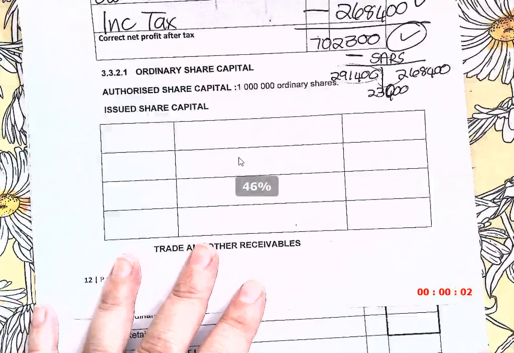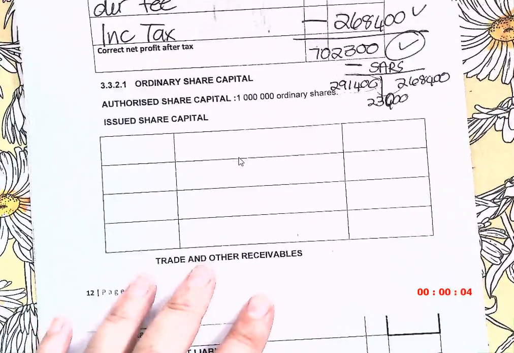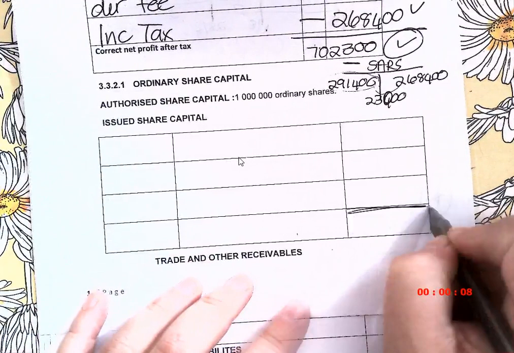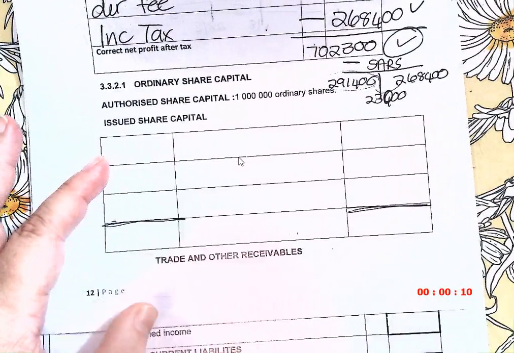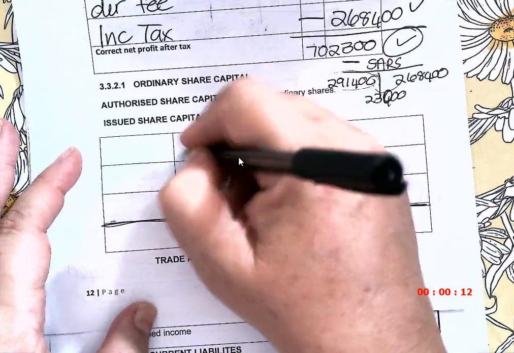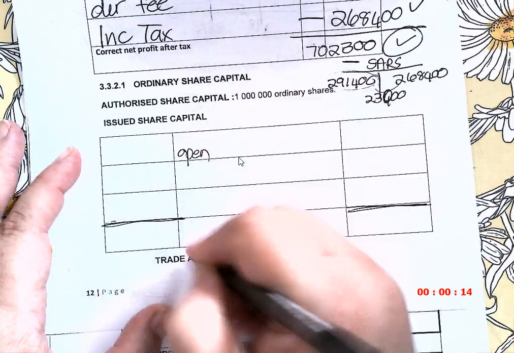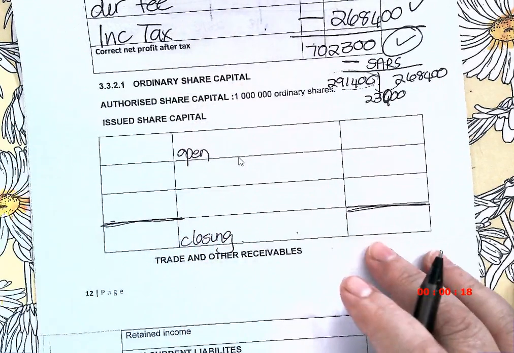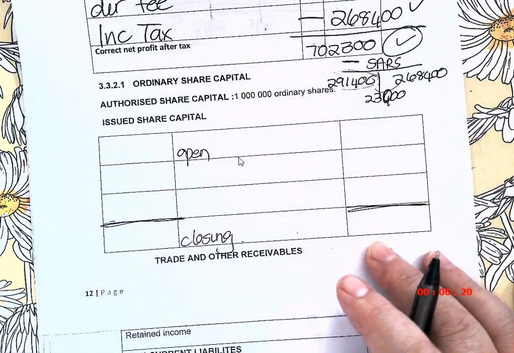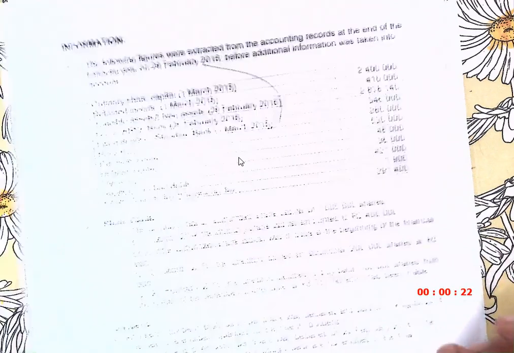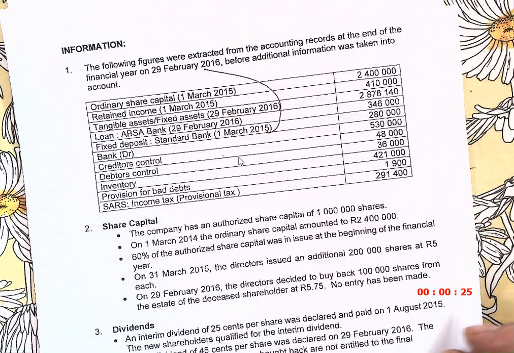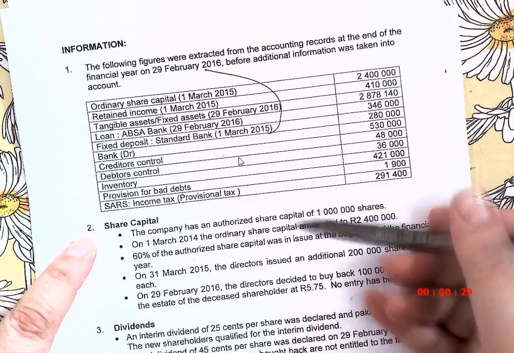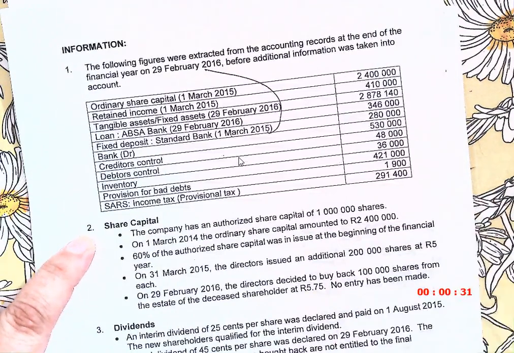Okay, so let's do the note. So for ordinary share capital, immediately you're going to draw a little line like this. Why? Because you have an opening and you have a closing. Okay, so now let's go look. You guys, it's important that you start to realize that they always give you headings. Can you see here, they tell you share capital. So here's all the information you need on share capital.